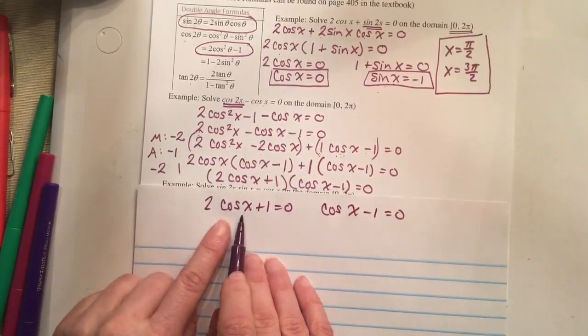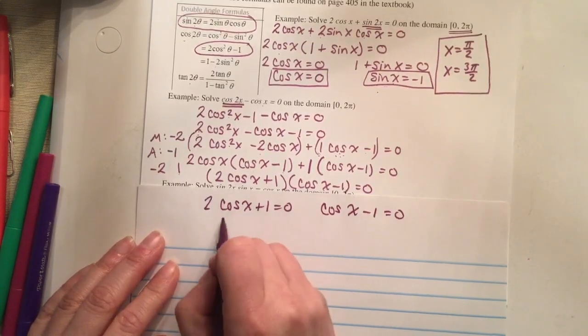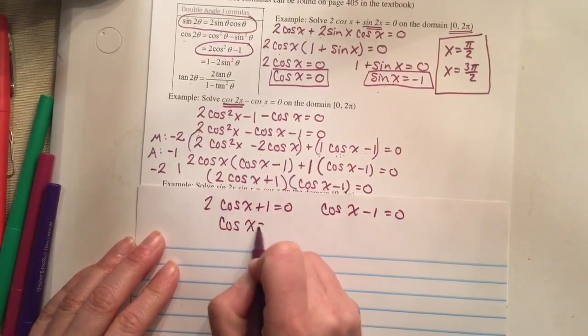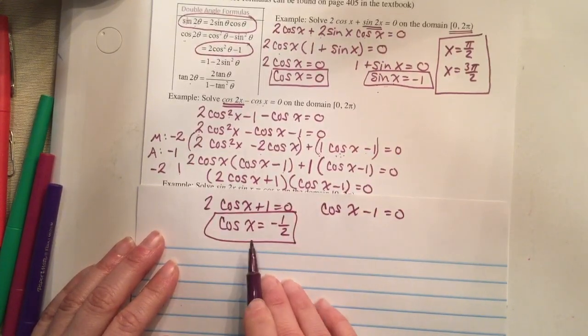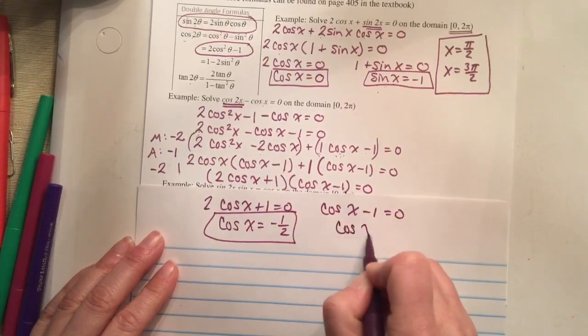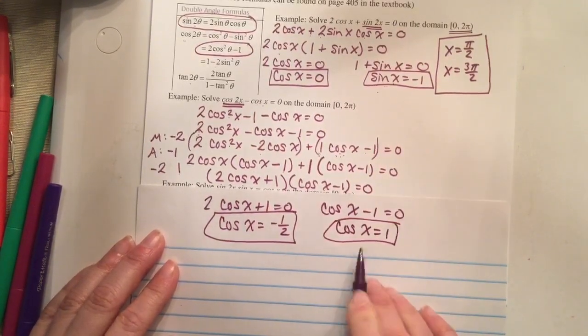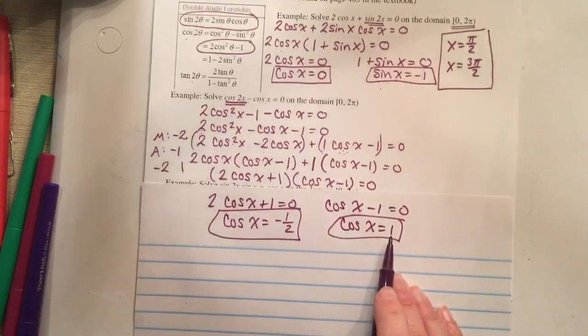Now you want to isolate your trig function. So here I'm going to minus 1, then divide by 2. So the cosine of x would equal negative 1/2. That's something I can look for when I go to the unit circle. Now here I add 1. So the cosine of x equals 1. Again, this is something I can jump right to the unit circle and find those solutions.